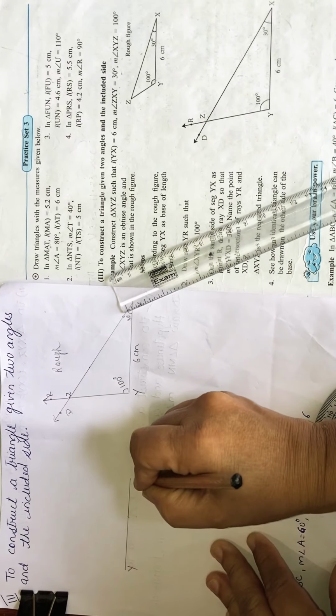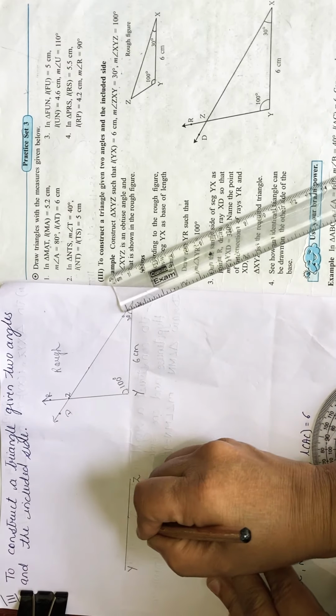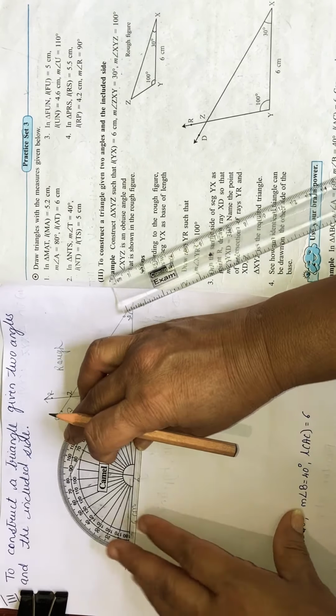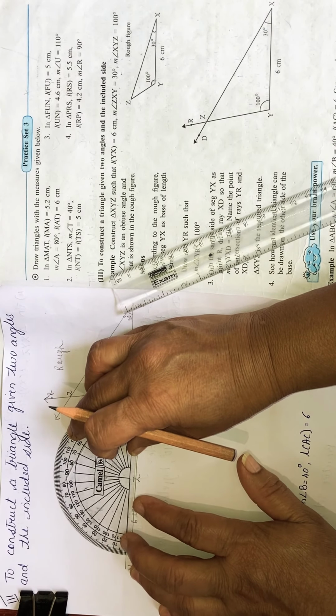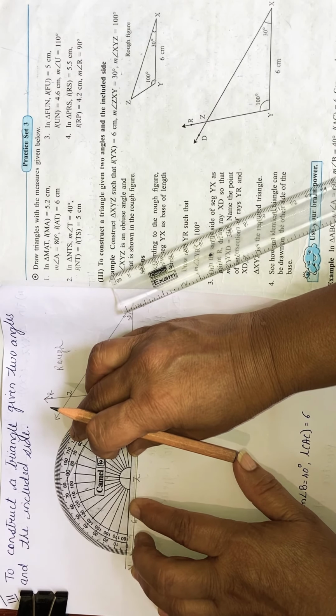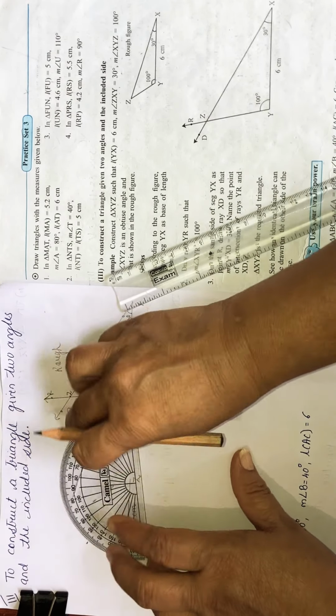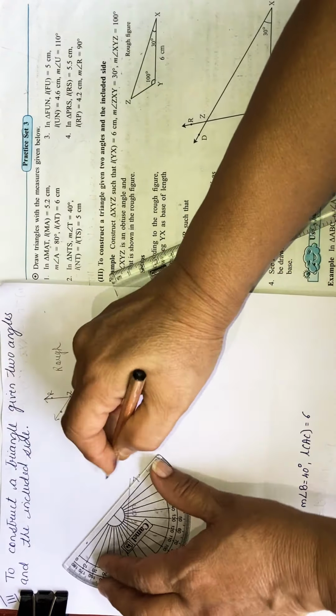Y here, Z here, so this is 6 centimeters. Again in the same way, let us take angle Z as 30 degrees here. So it is 0, 10, 20, 30. We'll just draw a line and keep it here.